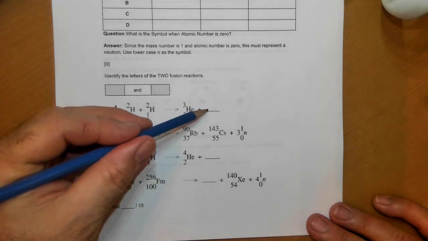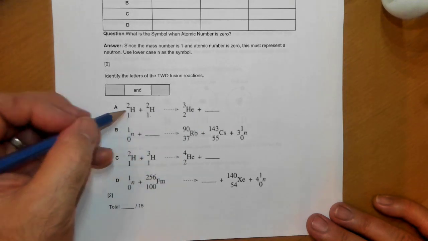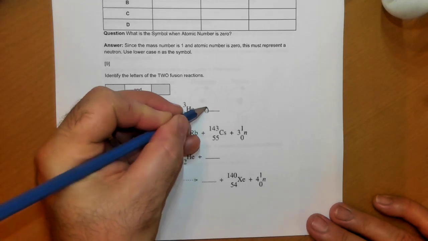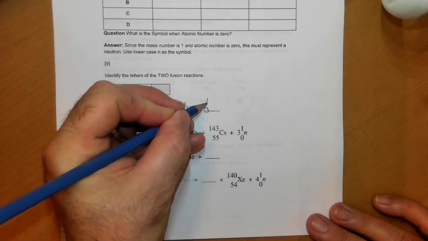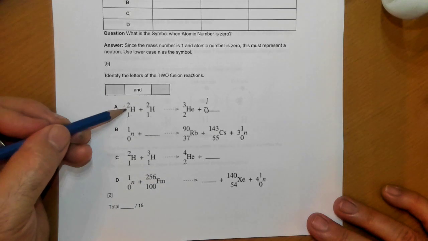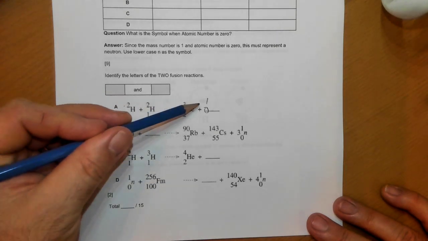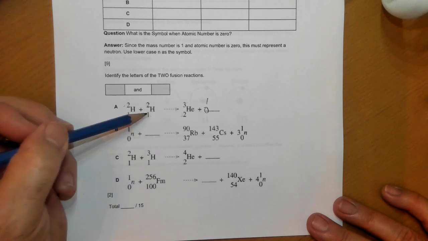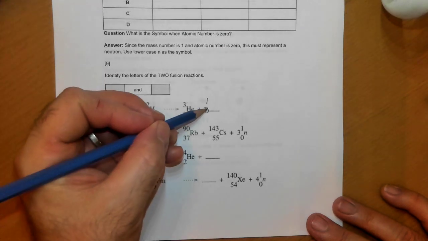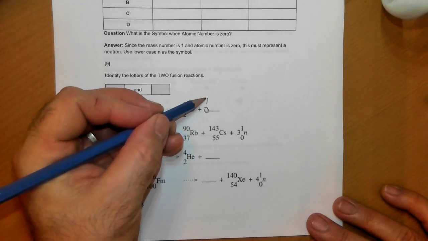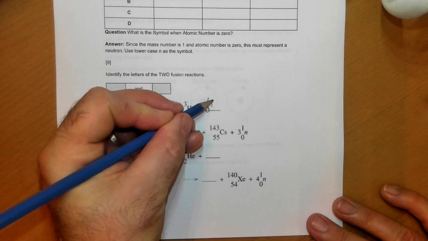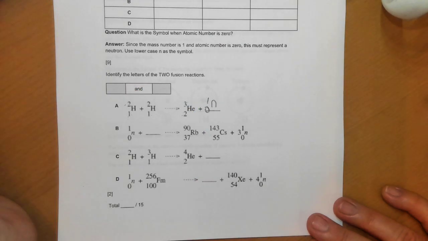The particle that's here has got to be 0 on the bottom, but it's got to be a 1 on the top. Because 2 plus 2 is 4, 3 plus 1 is 4, 2 plus 0 is 2. So what particle has no protons, yet 1 in the mass number, neutrons plus protons? That's a neutron.